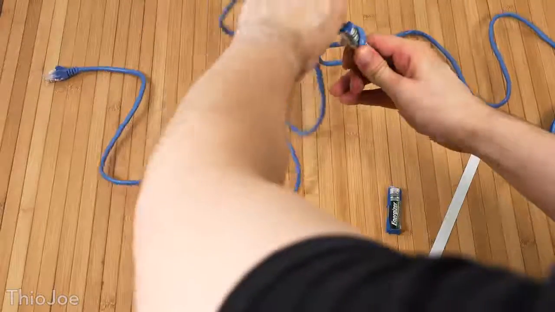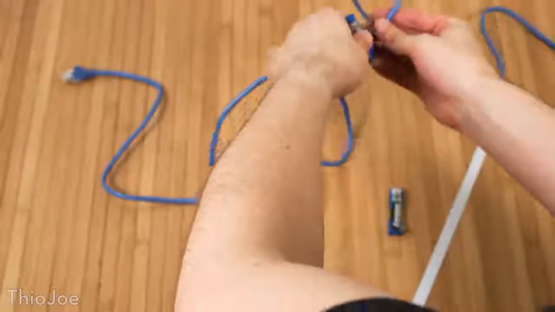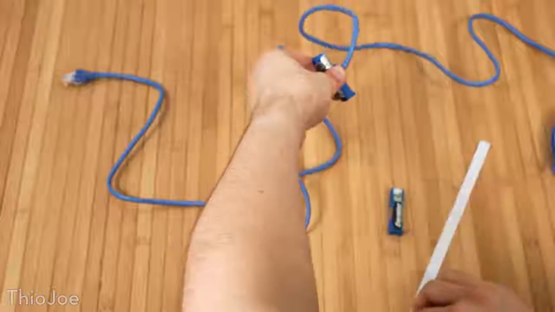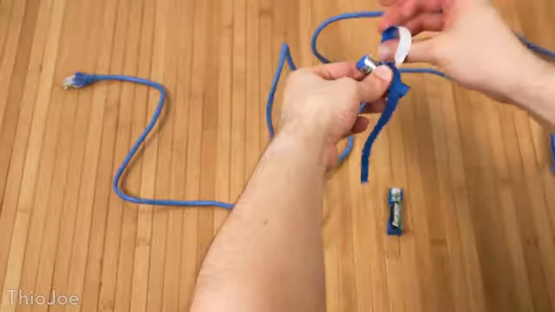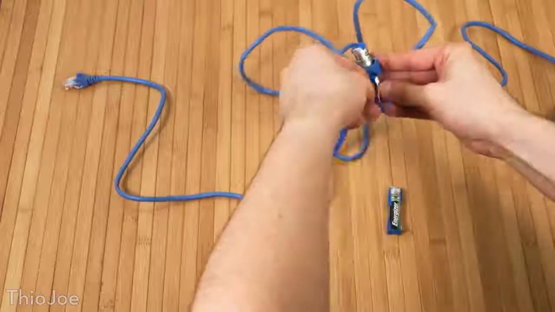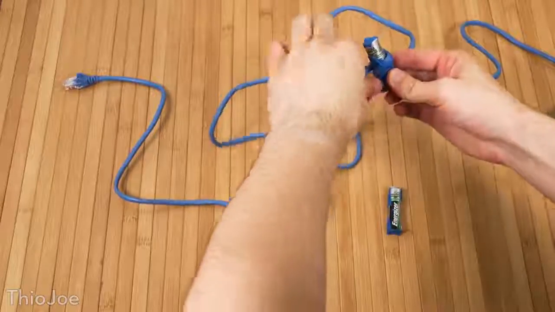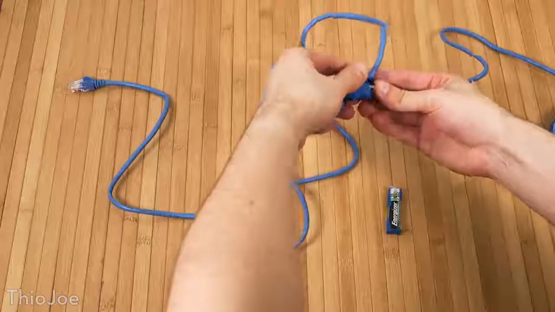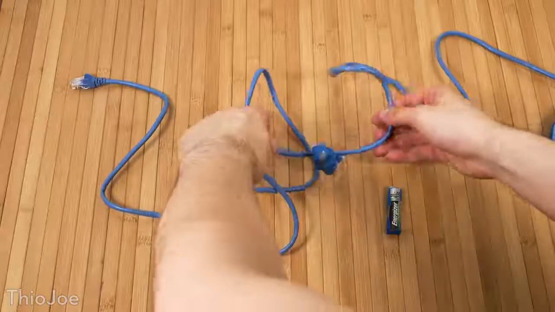And you want to wrap once around this battery. And once you do that, just once, we're going to tape this off to make sure that it stays in position. And this should be enough to keep it like that. And that's the first one.